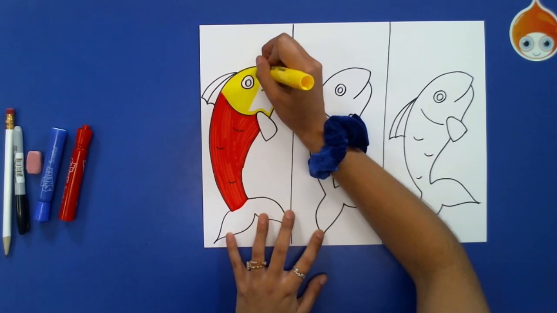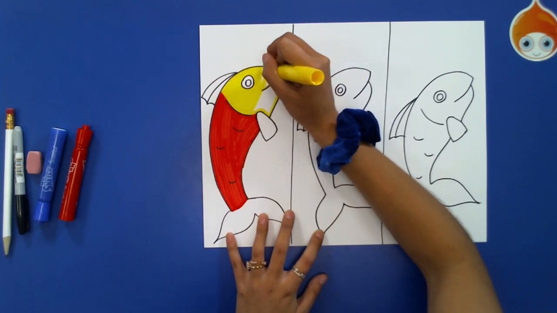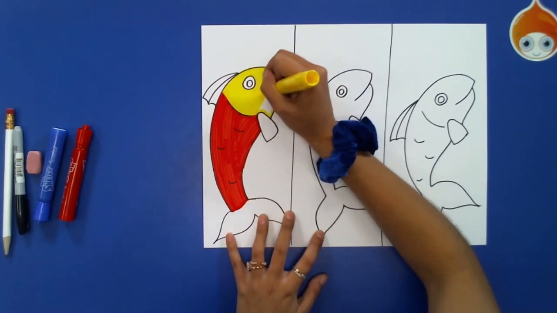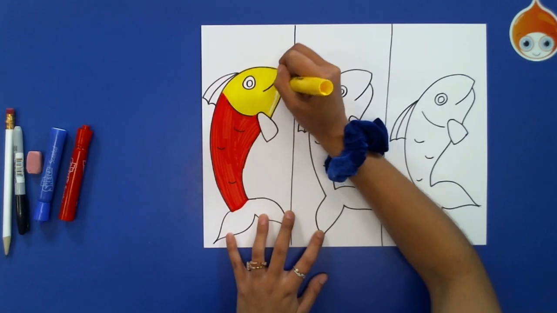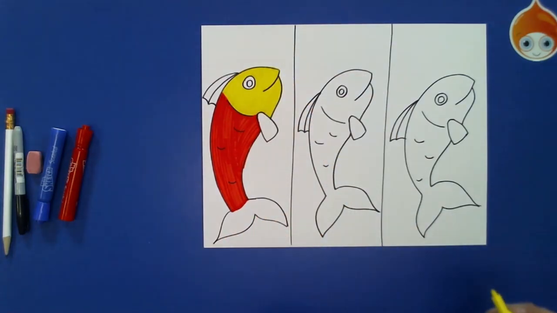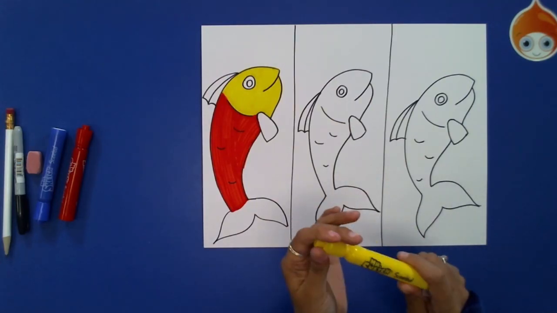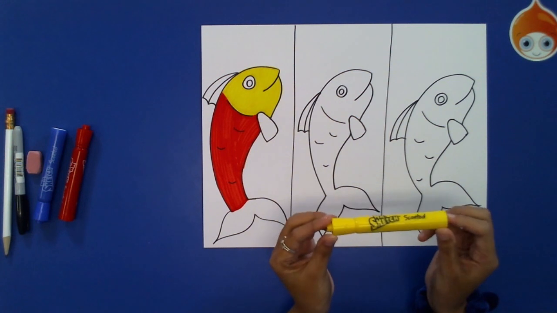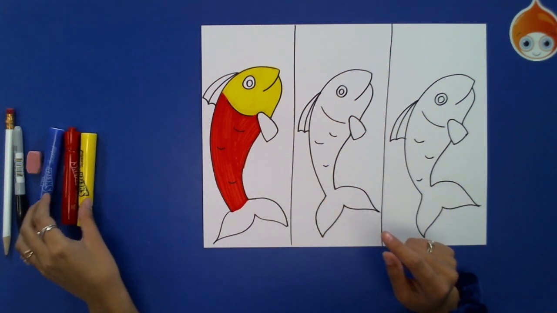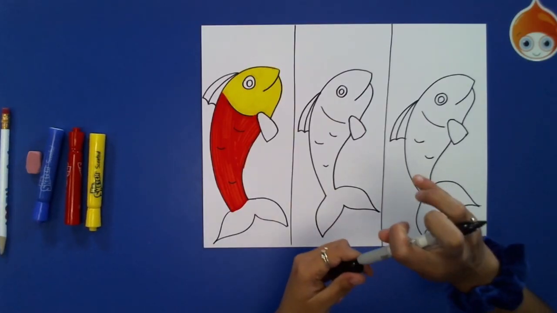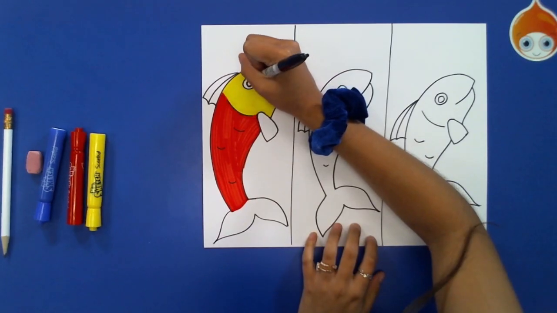There are some markers out there that mix very well, and they're very great brands, and they're meant to mix and blend together, like Copic markers, Tombow markers, and other markers. If you have them and you've already practiced mixing them, that's wonderful. But these Mr. Sketch markers are not made to be blended together.